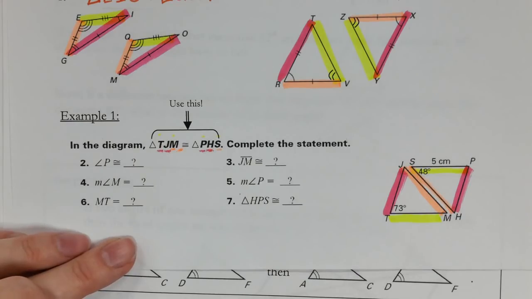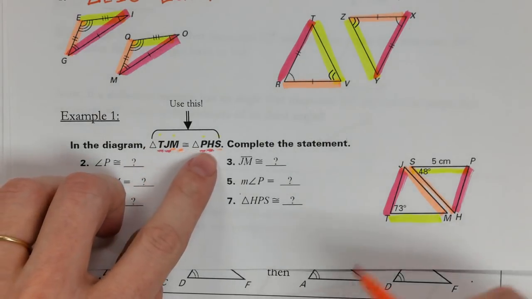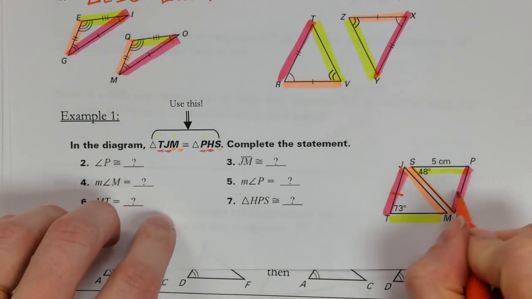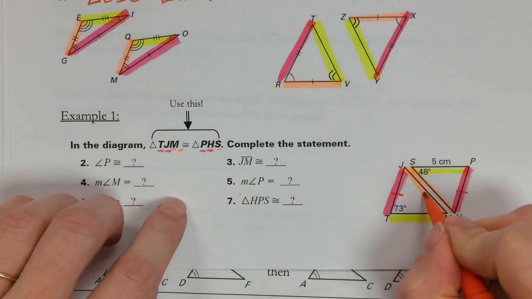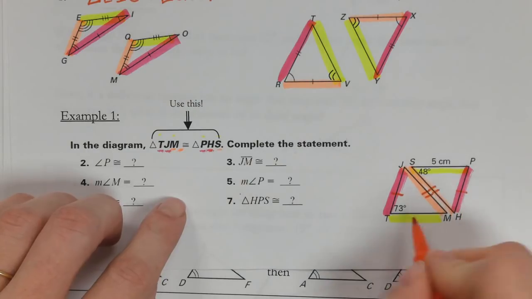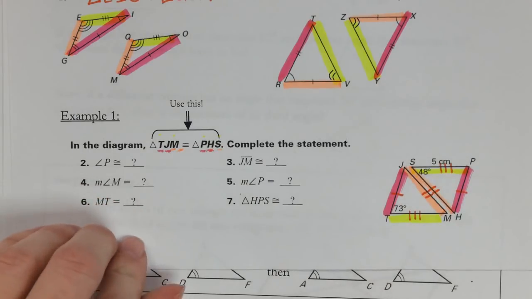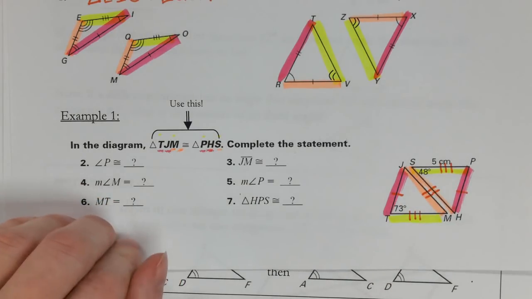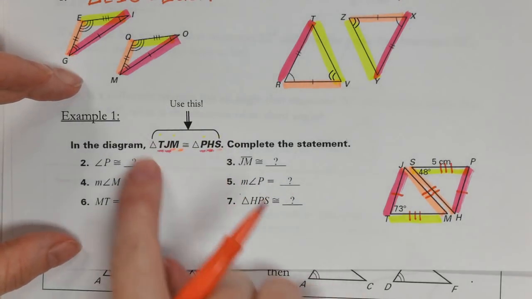If you're not using your markers and you're using tick marks instead, I could do the same thing. TJ and PH both have 1 tick mark. Then JM and HS both have 2 tick marks. And then TM and PS have 3 tick marks each. So whether you use colors or tick marks, it is important that the order of this statement tells you which sides correspond.